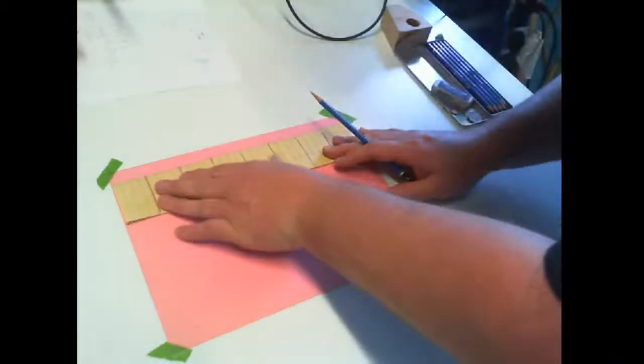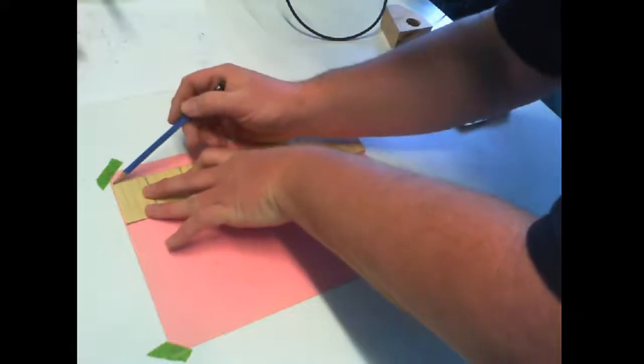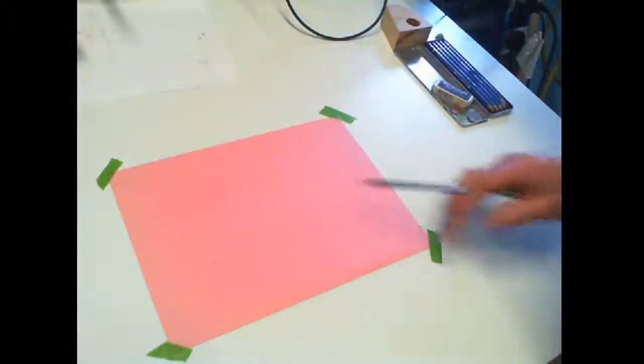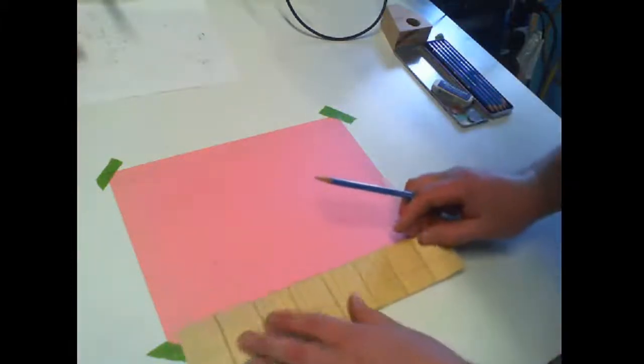Okay, thank you. Draw it kind of light. It's mostly so you guys can see it. I'm on the pink paper today.